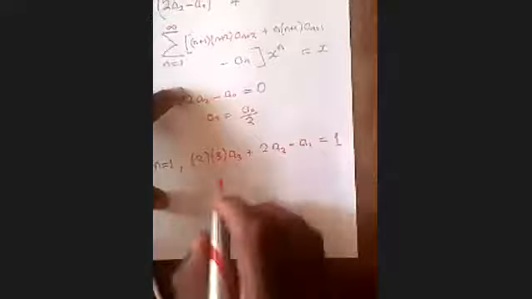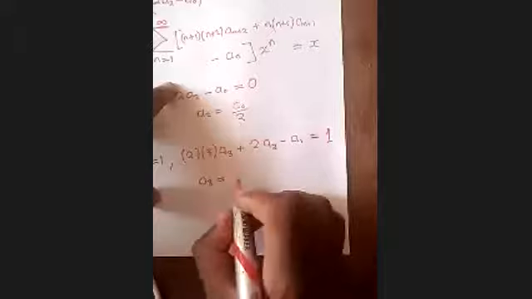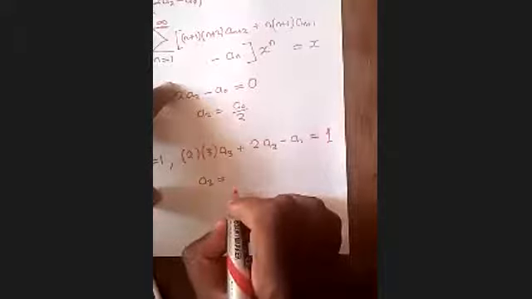On the right-hand side, the coefficient is 1. So that's why we're equating it to 1. And so when you have this, then a_3 is equal to, we can take everything to the other side.